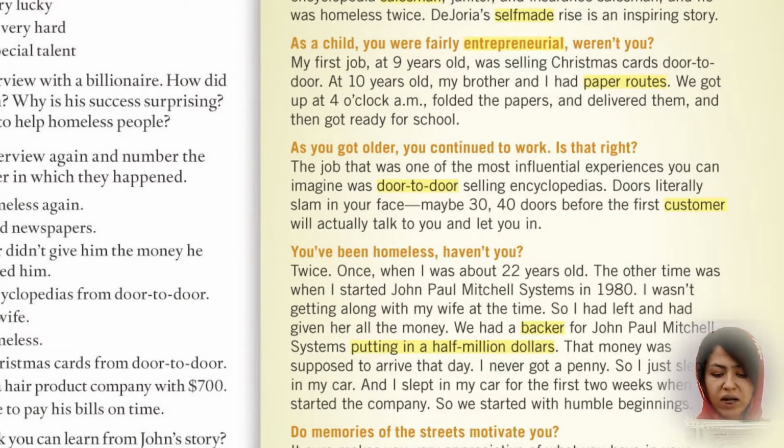Twice. Once when I was about 22 years old. The other time was when I started John Paul Mitchell Systems in 1980. I wasn't getting along with my wife at the time, so I had left and had given her all the money. We had a backer for John Paul Mitchell Systems, putting in $500,000.